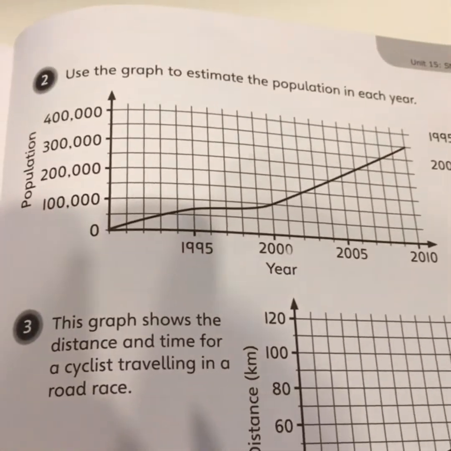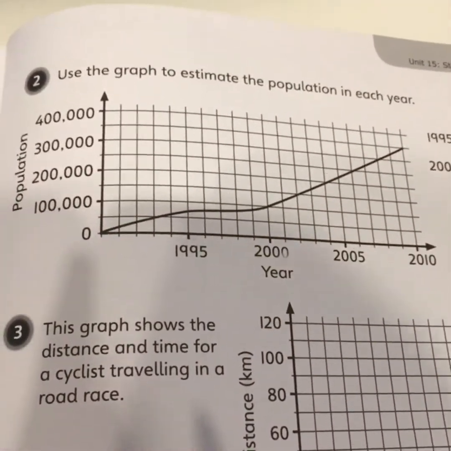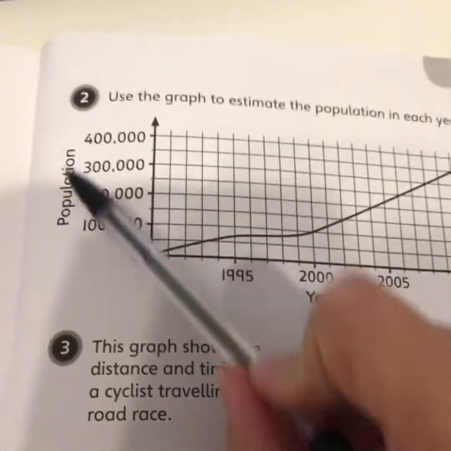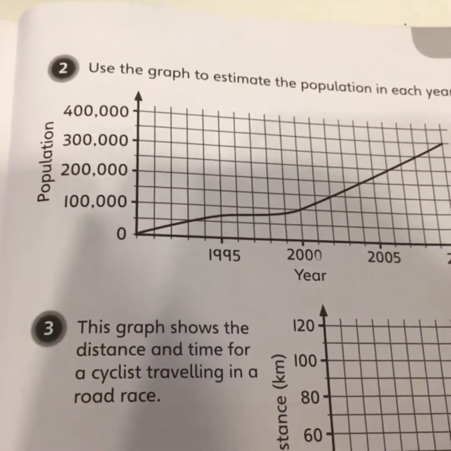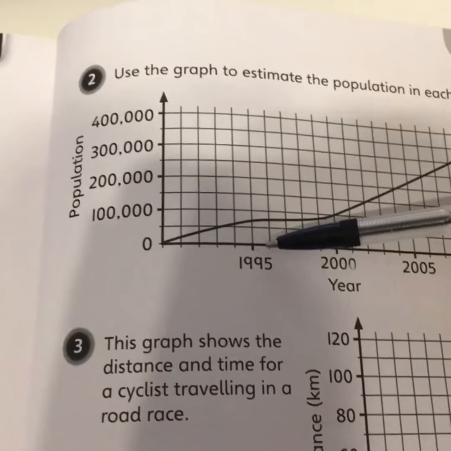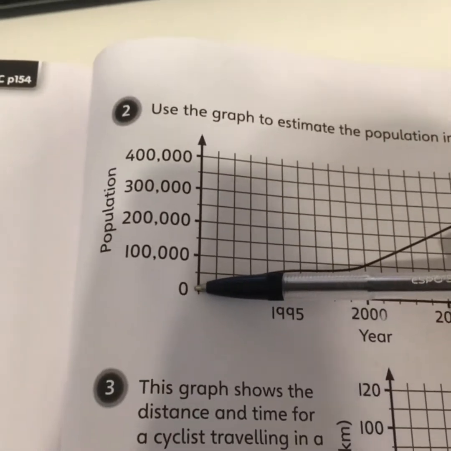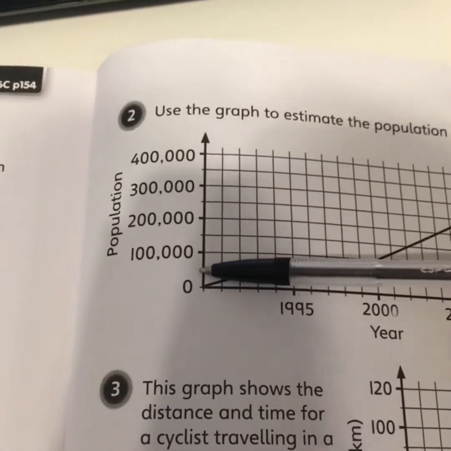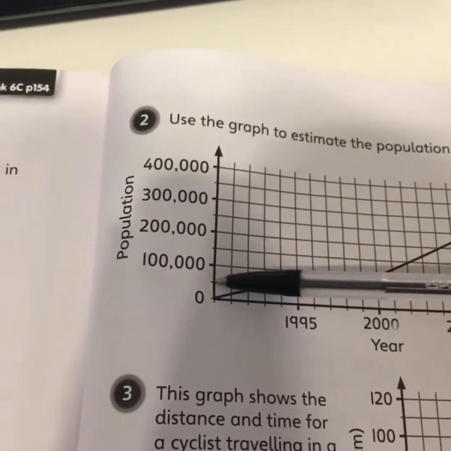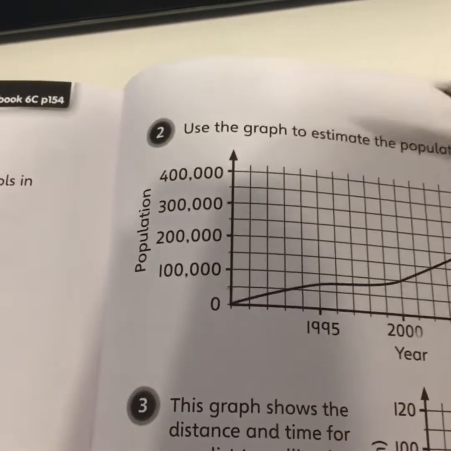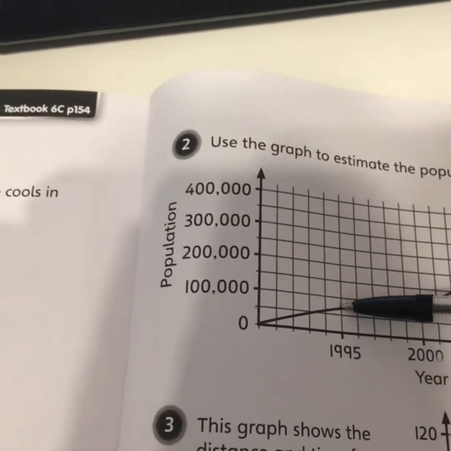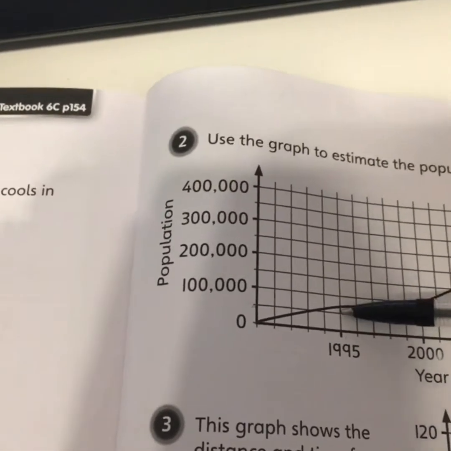Right, number 2, use the graph to estimate the population in each year. So I've got the population, I've got the years down the bottom. 1995. In fact, let's look at the scale first of all. Right, so I can see that it's going up in 100,000s. So what's a little halfway point then? That's going to be 50,000, isn't it? So 1995 is in between 50,000 and 100,000.